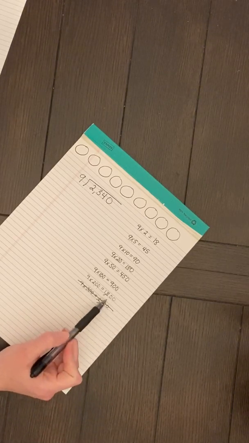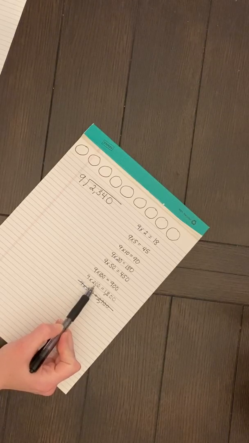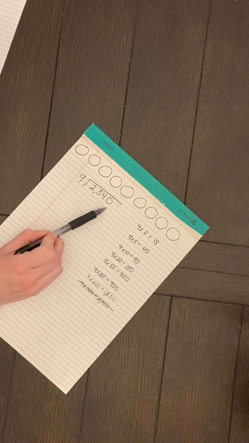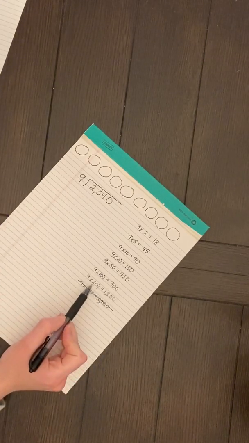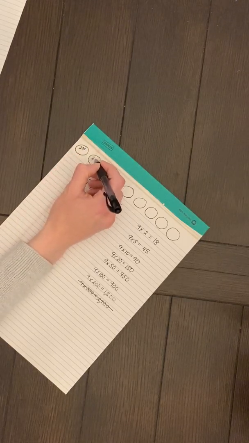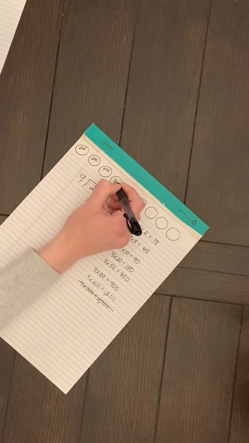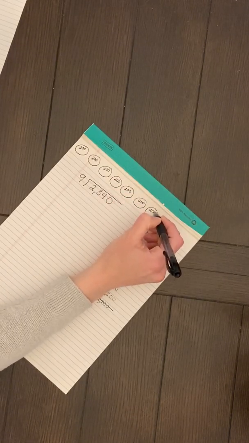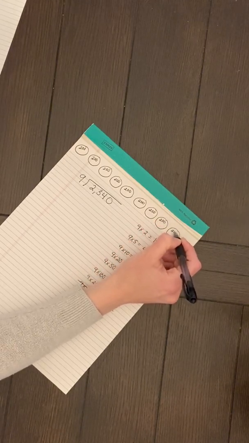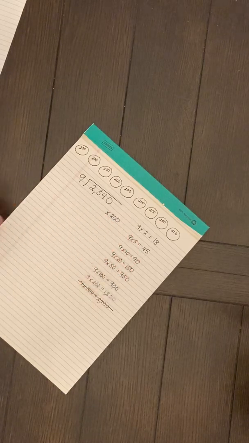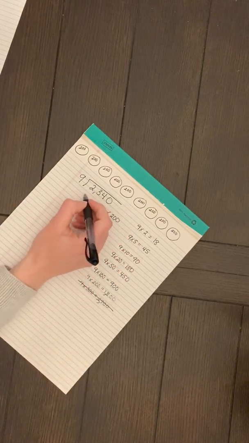So I think I'll start with this fact here. 9 times 200 equals 1,800, because that gets me pretty close to 2,340 without going over. This means that I can give 9 people 200 cookies each. So visually, if I want to see that, I'm giving each person 200 cookies. And when I give 9 people 200 cookies each, I'm giving away 1,800 cookies.